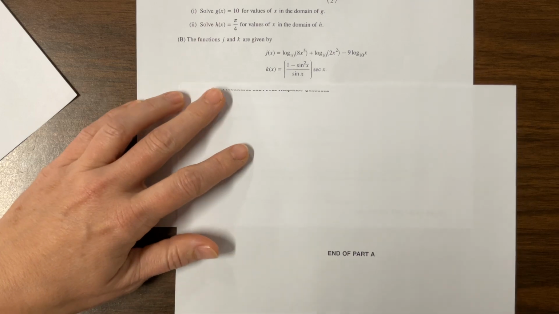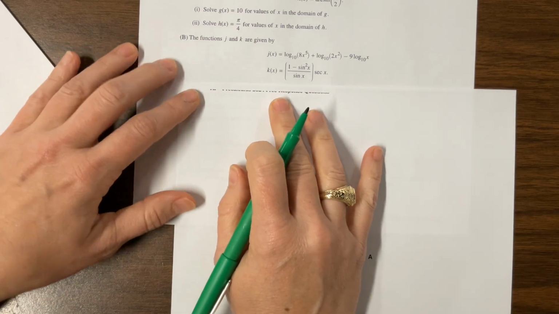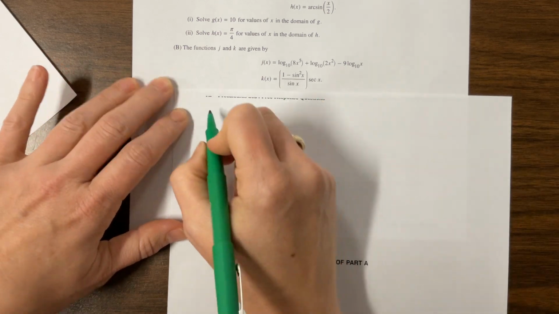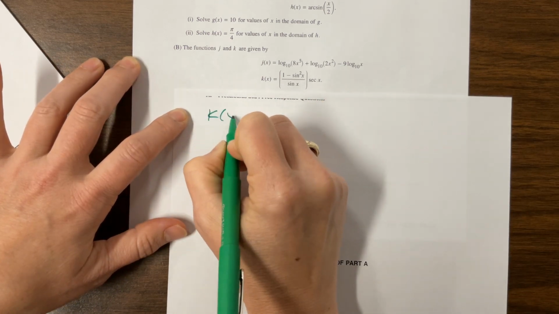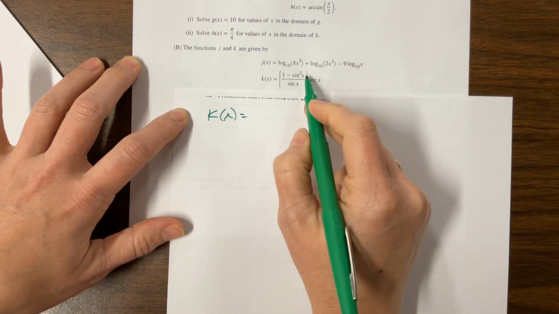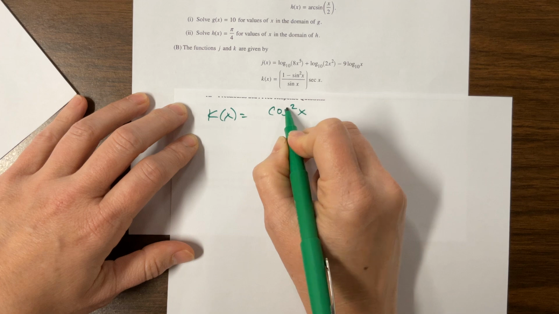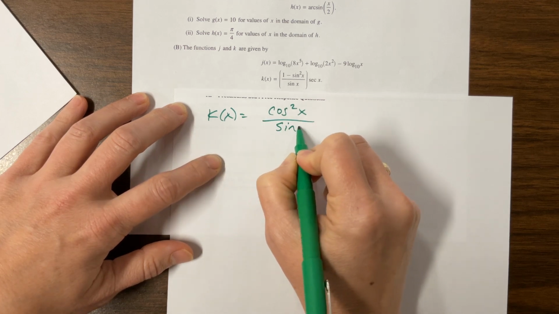Okay, this next one, I think I did this wrong on my answer key earlier. One of my students said, oh, whatever. And I was like, oh. Okay, this k of x is equal to, so 1 minus sine squared is going to be equal to cosine squared. This one we've nicknamed in my class. We call it the Big Daddy. Over sine of x. What is secant?